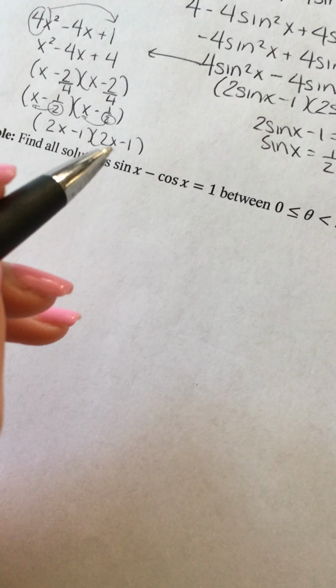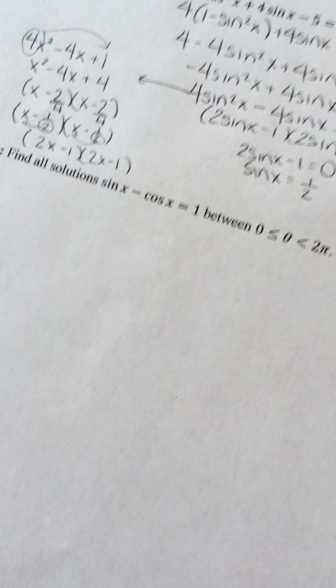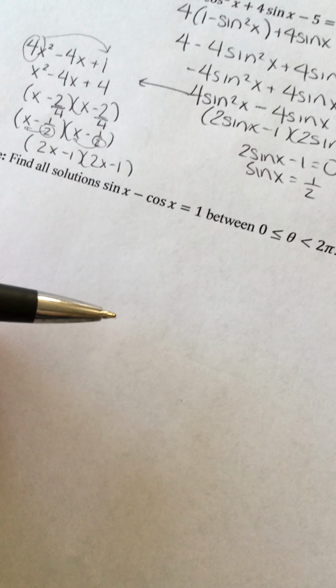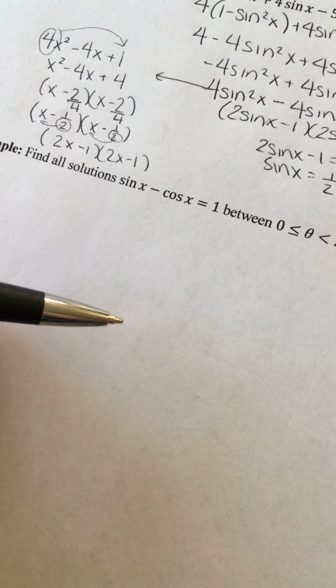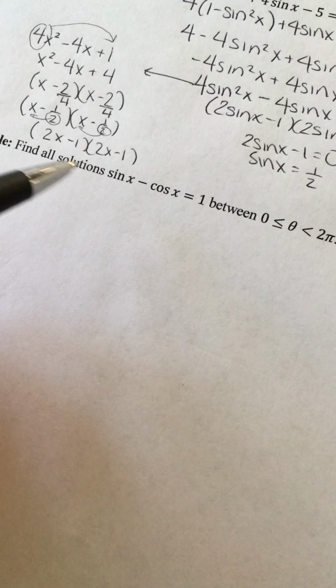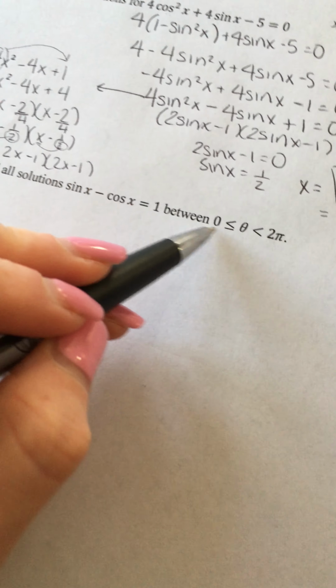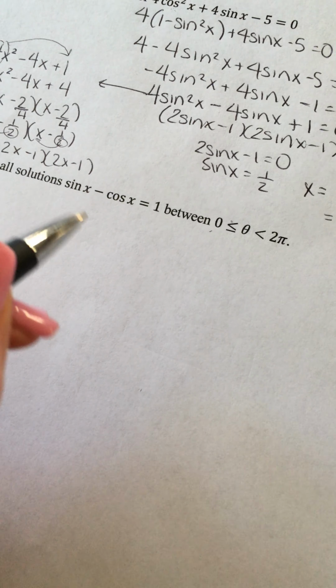All right, best for last. For sure, this is probably the hardest problem of the page, conceptually wise. It's a little bit less intuitive, I think, from where to begin. So find all solutions: sine x minus cosine of x is equal to 1 between 0 and 2 pi, including 0, not including 2 pi.